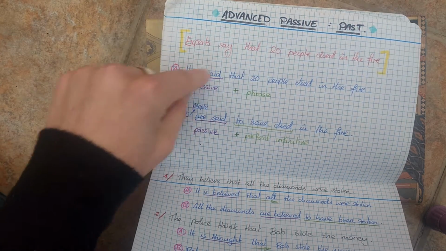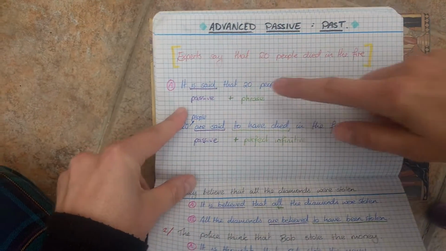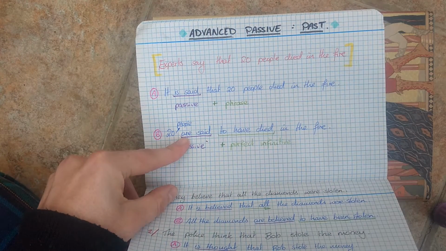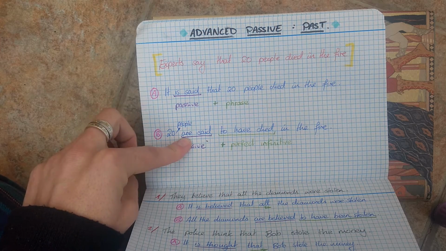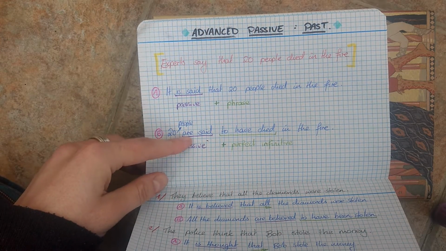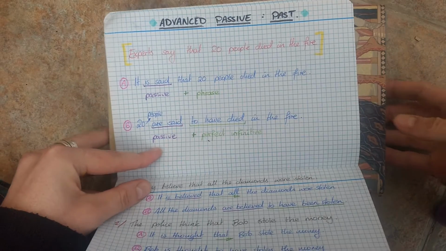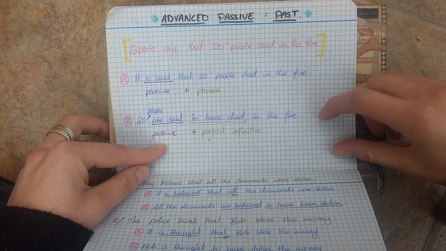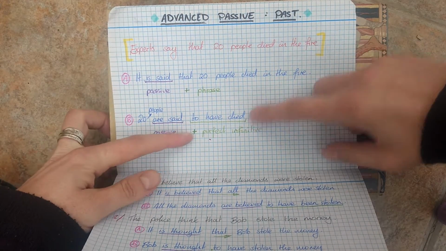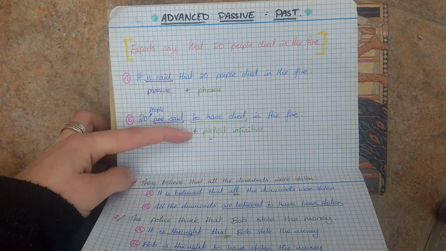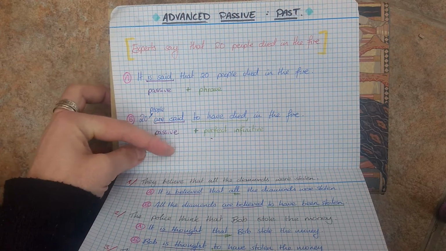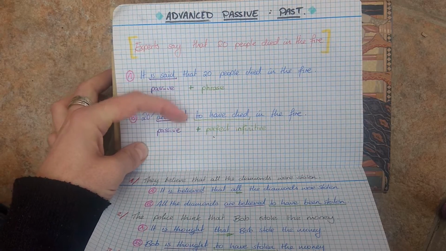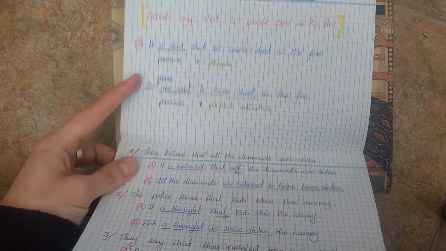Remember, A is the easy option. It's just "it is said", and then you repeat the phrase. Or 20 people are, now guys, be careful. People is plural. You need to use the plural form of the verb to be. 20 people are said to have died in the fire. Now, "to have died" is called the perfect infinitive. What is the perfect infinitive? All it is is the present perfect with "to". That's it. Okay, so let's have a look at some examples.